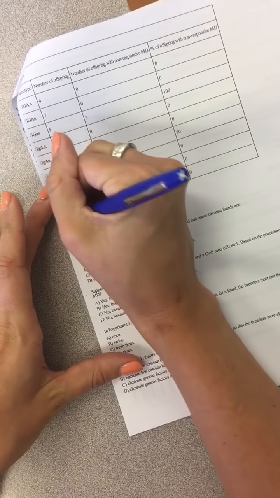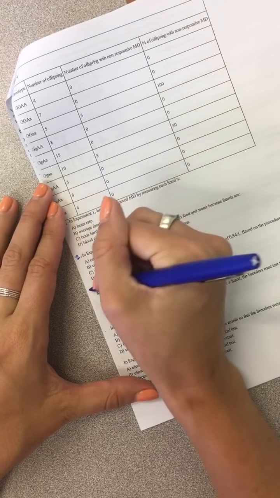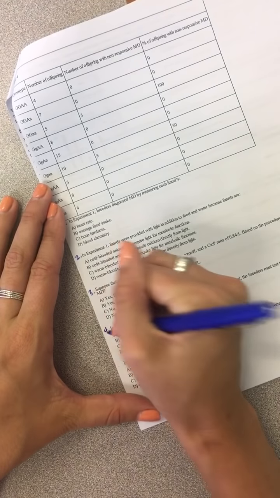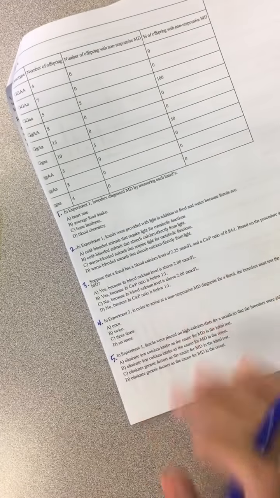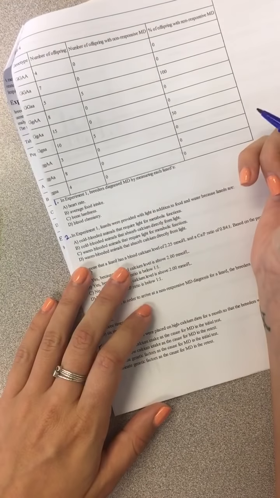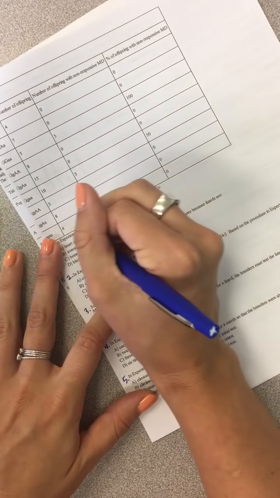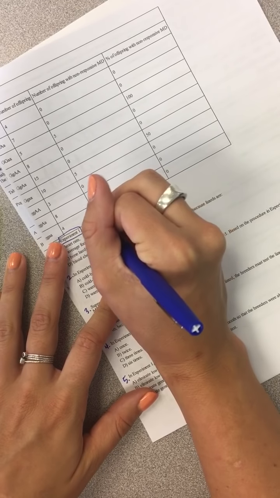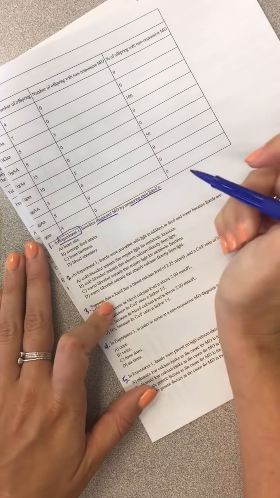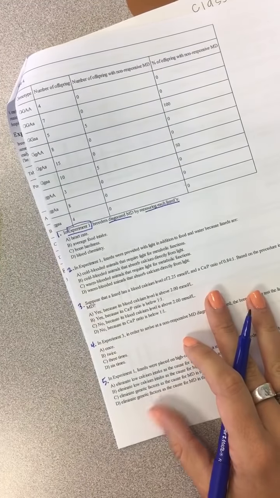So this is number 1. These got cut off. 2, 3, 4, and 5. So, number 1. In experiment 1, breeders diagnosed MD by measuring each lizard's what? So, let's go to experiment 1.